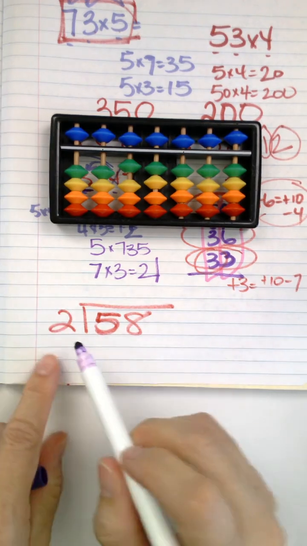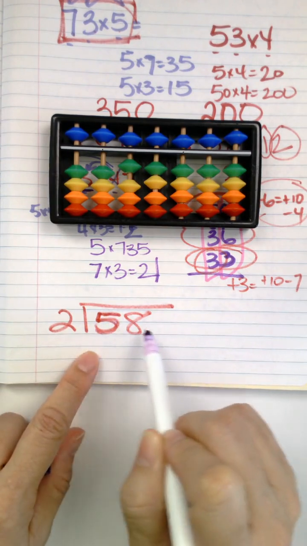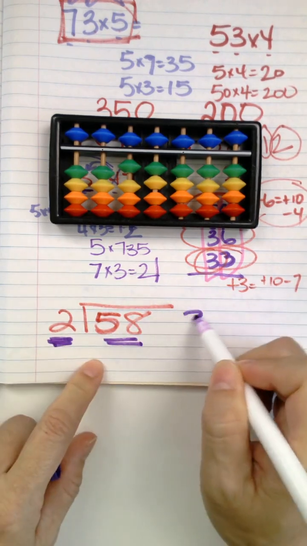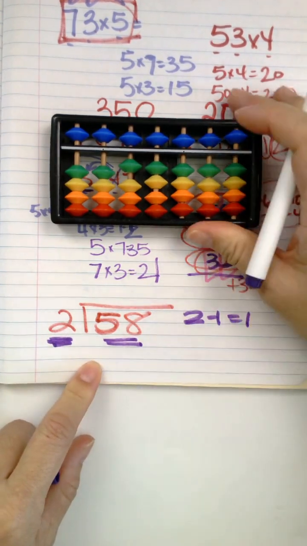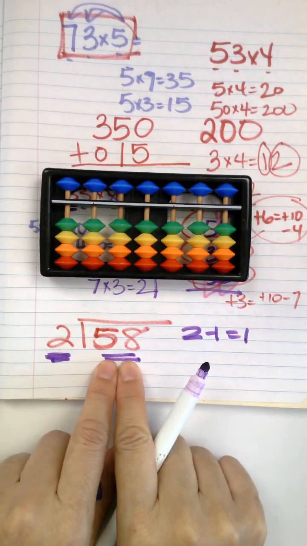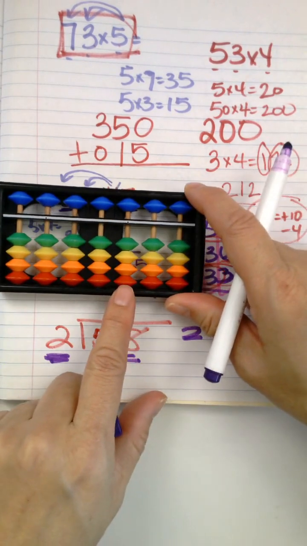So here, we're going to take our digits and we're going to take away. Now when we take away, it's 2 digits, take away 1 digit, right? 2 take away 1 is equal to 1. So our starting point now is different because we're doing division. So our starting point is here. We're going to have our answer here.